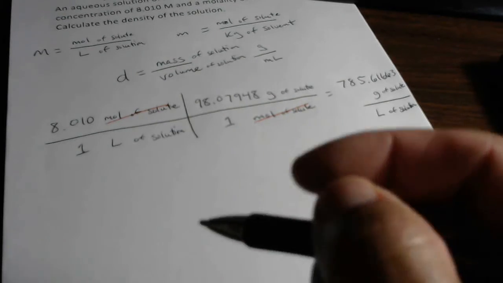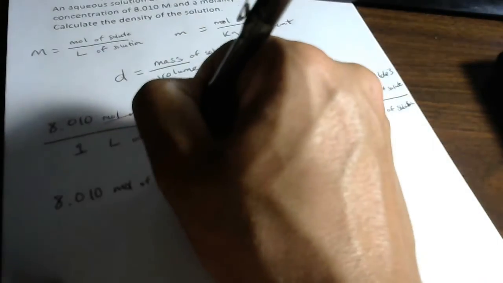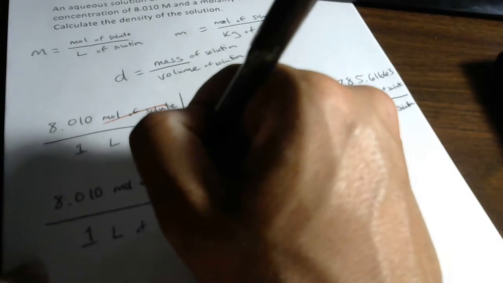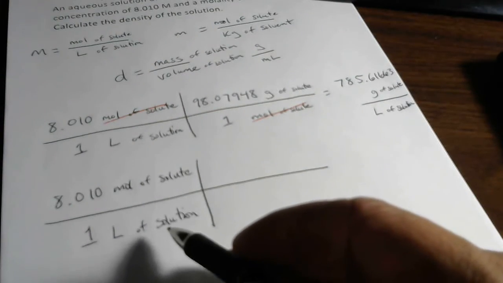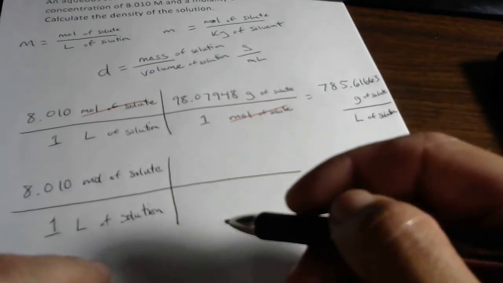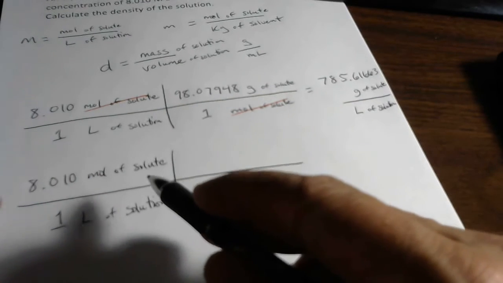So to do that, let's start with our same molarity, all right? And we're going to say 8.010 mole of solute over a liter of solution. This is going to be our molarity.